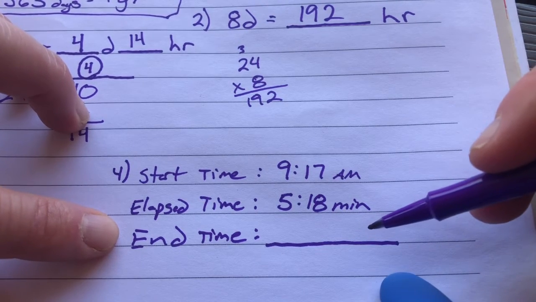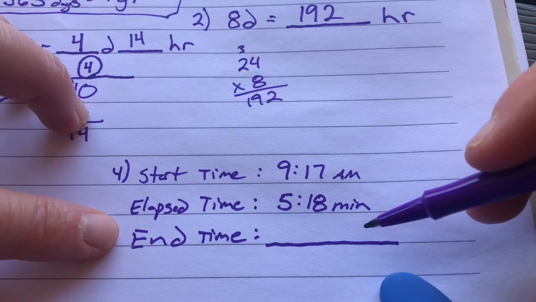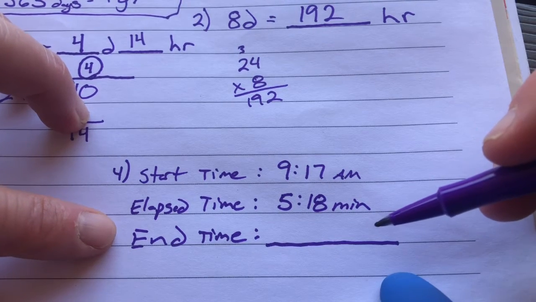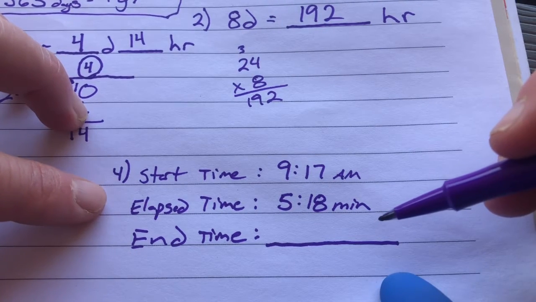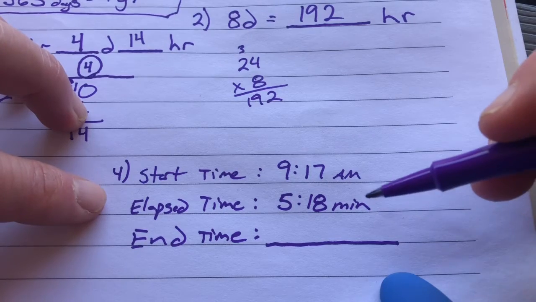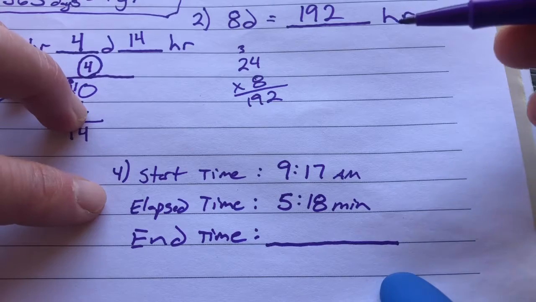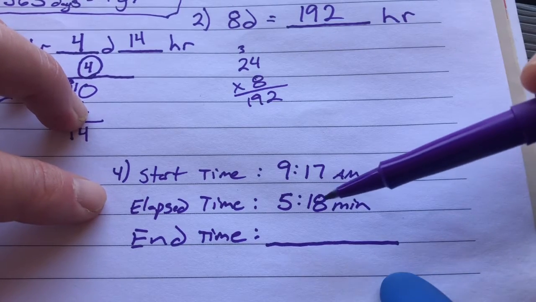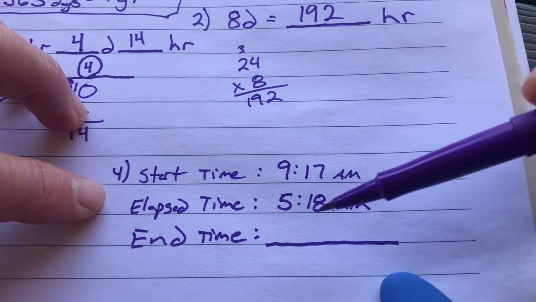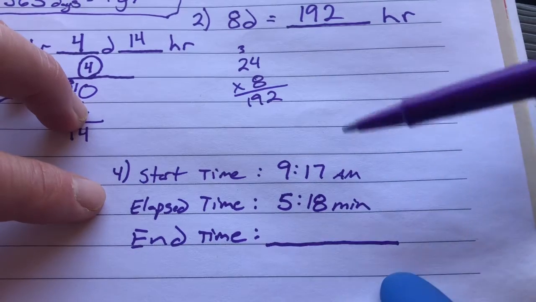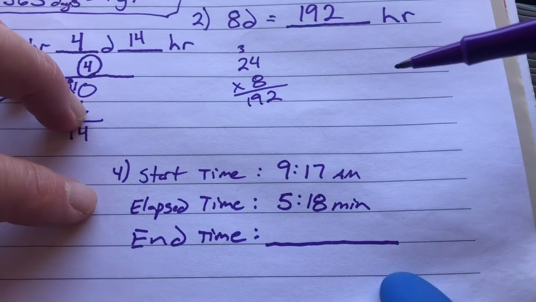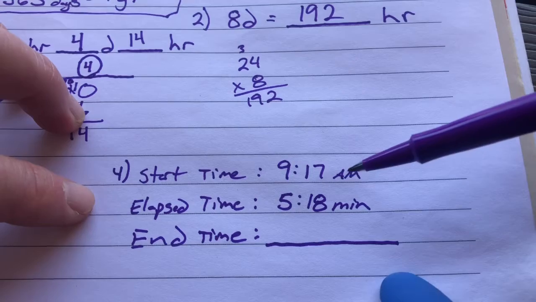Now, when we're doing these problems, I want to encourage you to remember that when you're adding these things together, remember hours are based on 60 minutes. So if we go over 60, we're going to need to remember that that's going to bring us into the next hour. I see here, though, that we have 18 minutes and 17 minutes, so we're not going to go over 60, so we're not going to have to worry about adding another hour at the end. But just be aware of that when you're doing these.